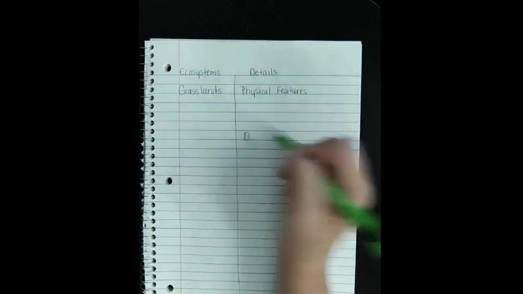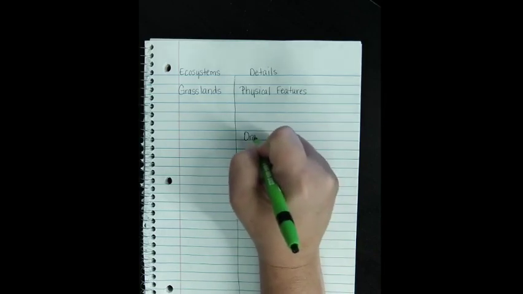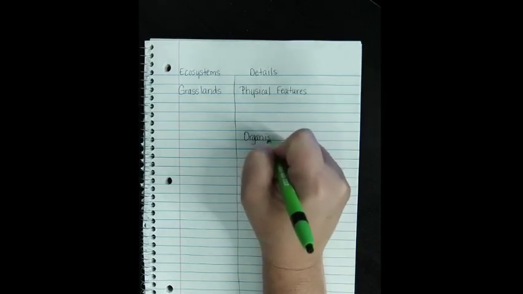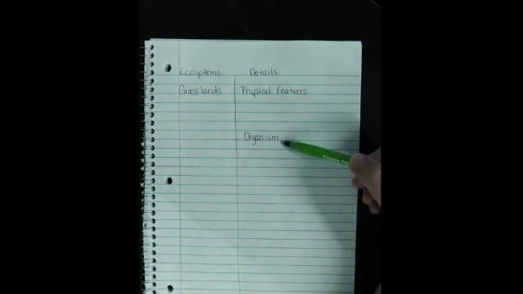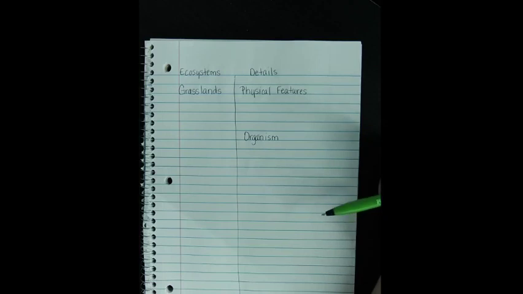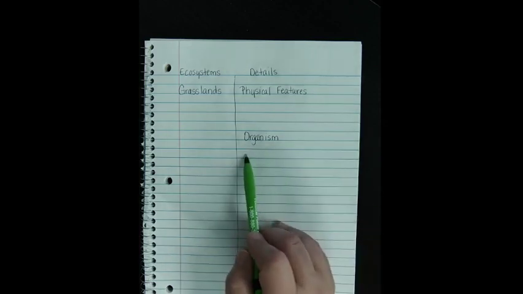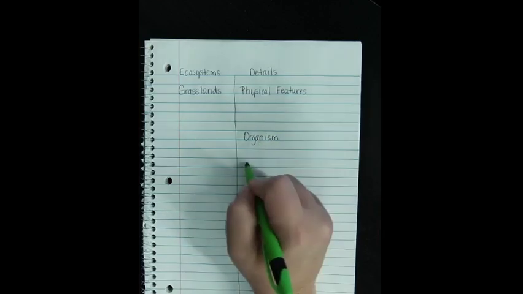The next thing I want you to do is be listening or reading for organisms that live in the grasslands. An organism is just a fancy word. If you hear the word organism, it's just fancy for living thing. So I want you to be looking for living things that live in the grasslands. Go ahead and write organism down as your next category under details. Then I'm going to skip a couple of lines, 1, 2, and write the word location.